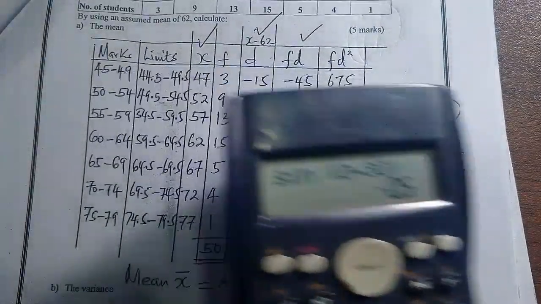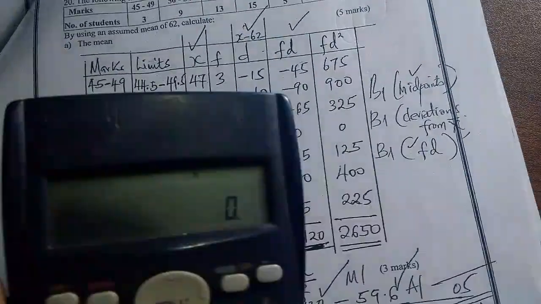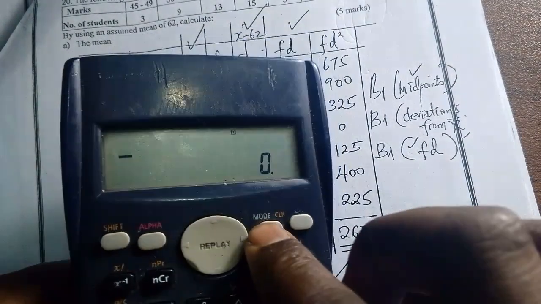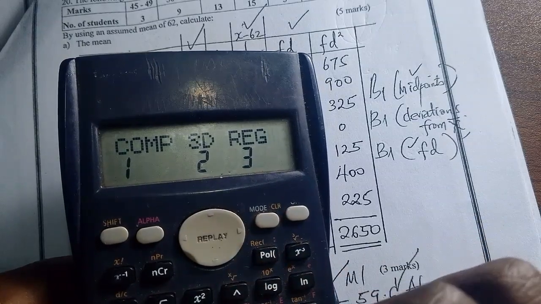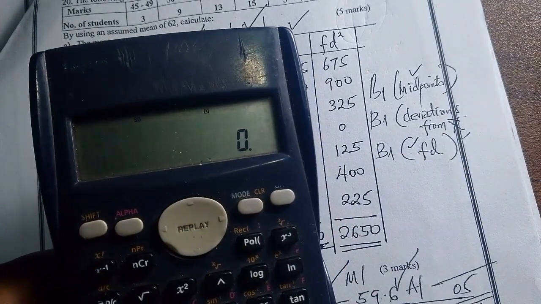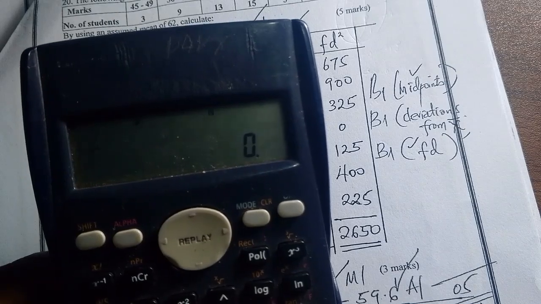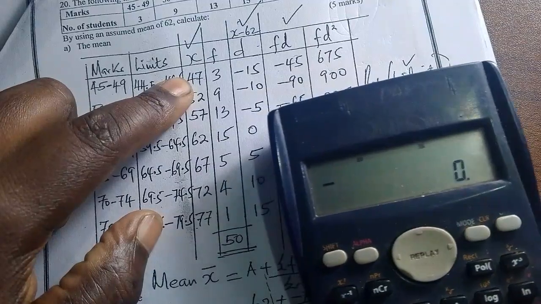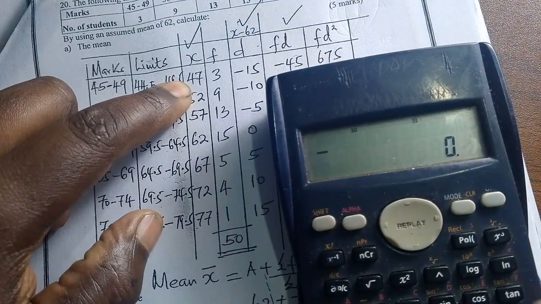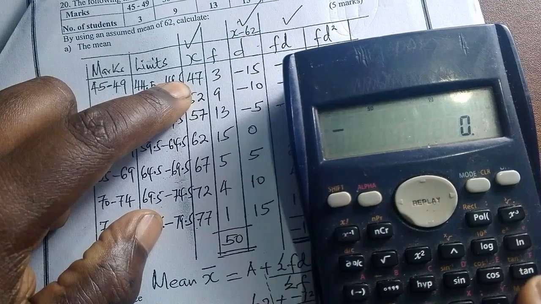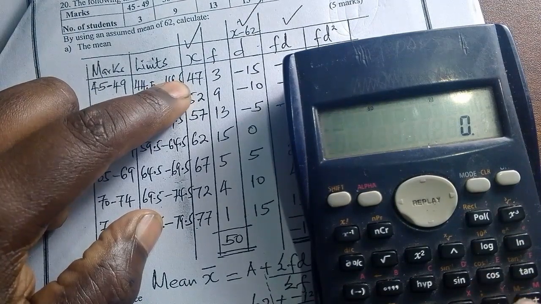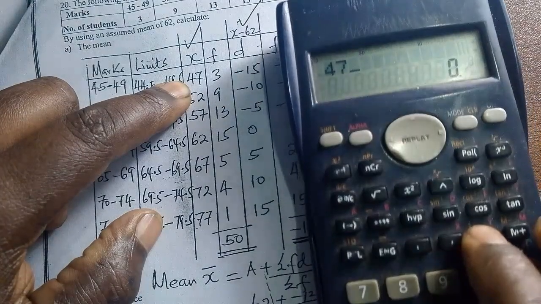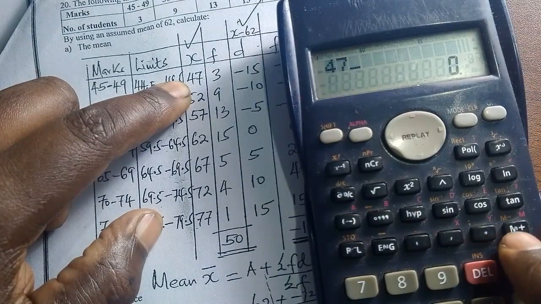First, come to your calculator, press mode, and then press 2 for SD. After you have done that, we have turned to statistics mode. So here we have our x, our midpoint. We are going to use the midpoint and the frequency. The first midpoint is 47. So write 47, then shift comma, the comma which is next to M plus. Put that and then put the frequency.